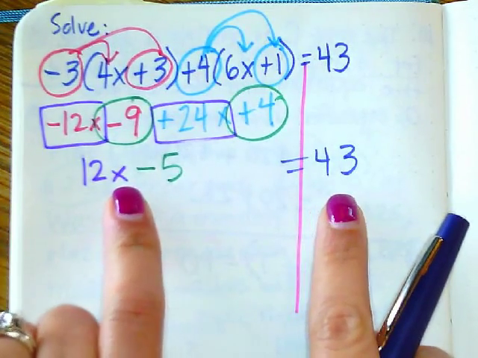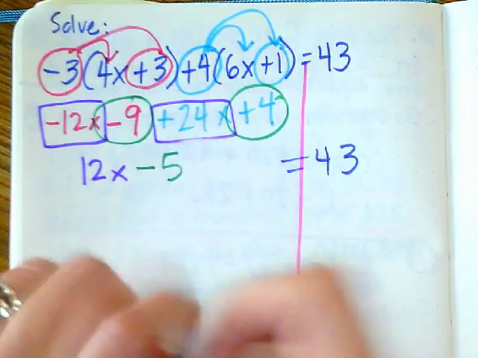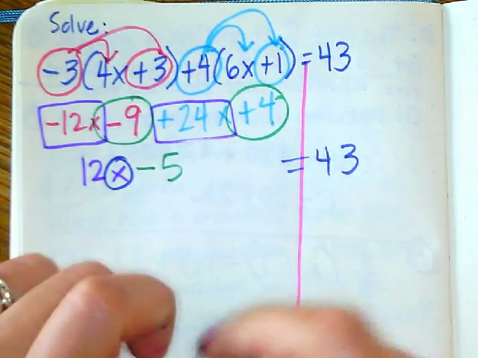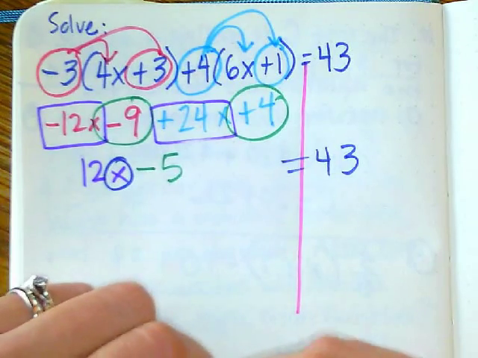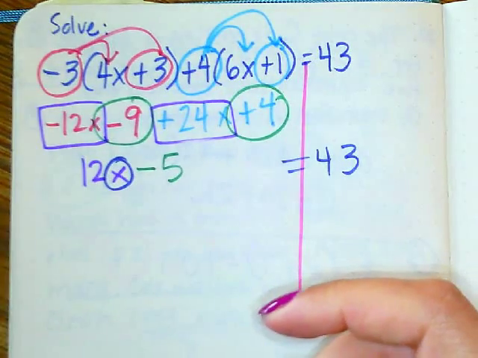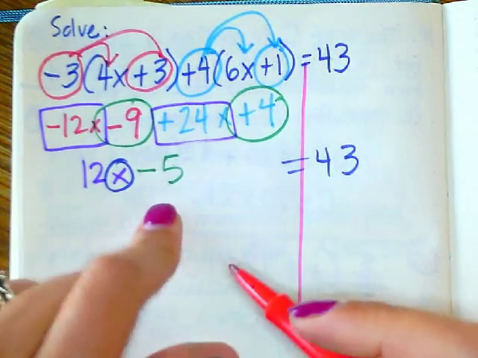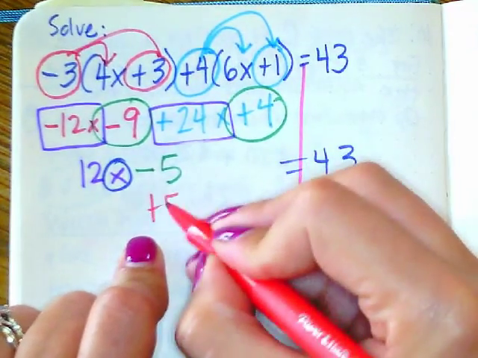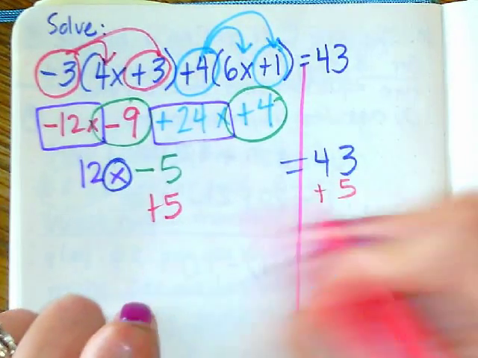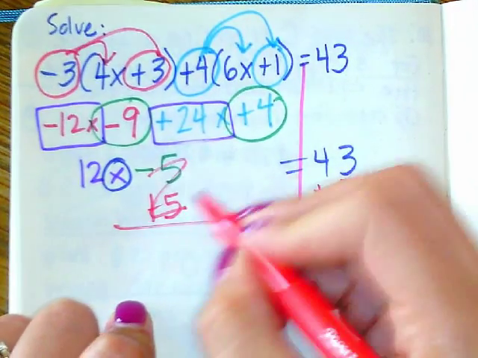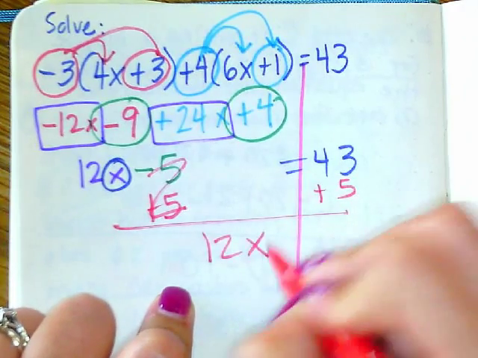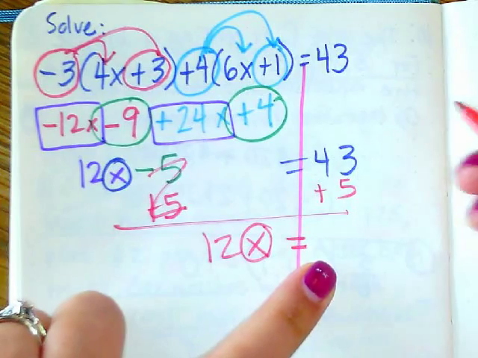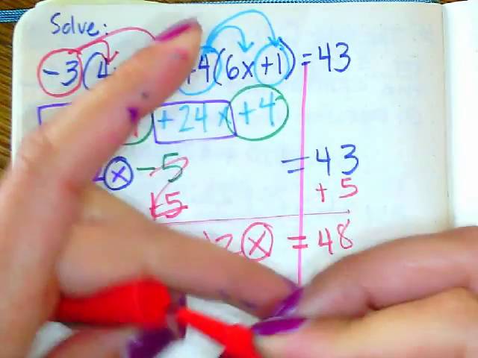So here I have my party, or my two-step equation. When we're at the party, to free that letter, I have to first get rid of whatever is added or subtracted, and then I have to divide to get rid of the coefficient. So here I see that minus 5, so I'm going to get rid of that first by doing the opposite, which is plus 5. What I do to one side, I do to the other. This cancels out or zeroes out, and I still have 12x. The x is still not free. I'm going to circle it. And here they're the same sign. They're both positive, so that gives me 48.